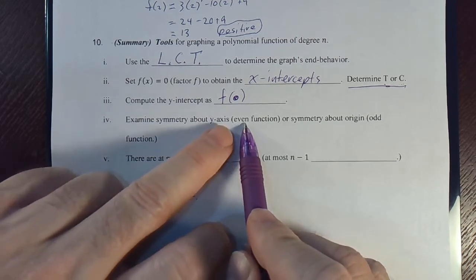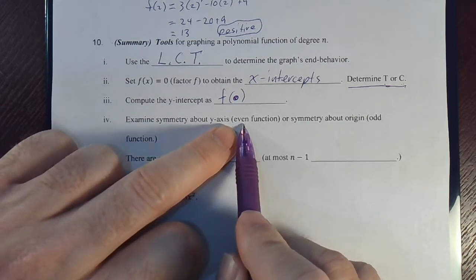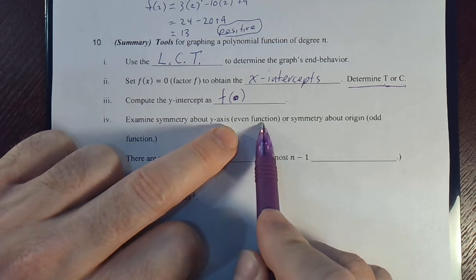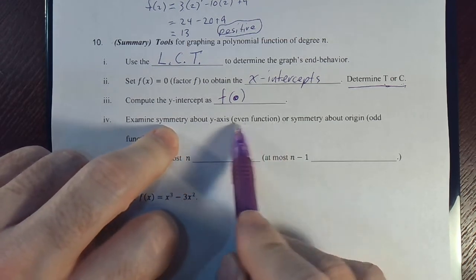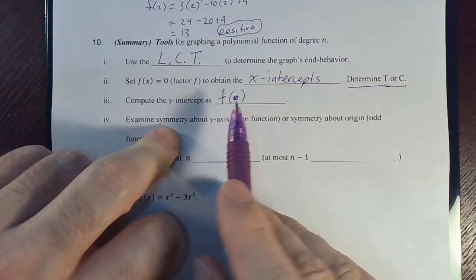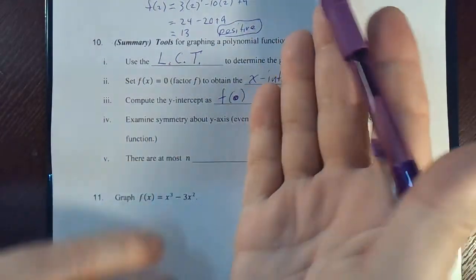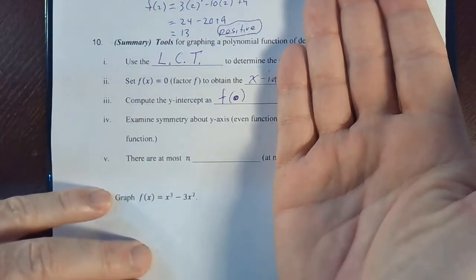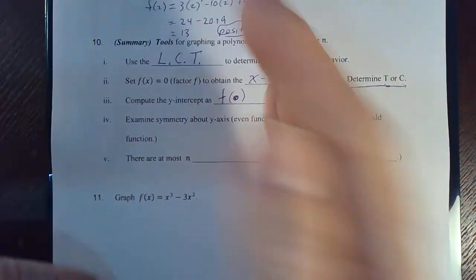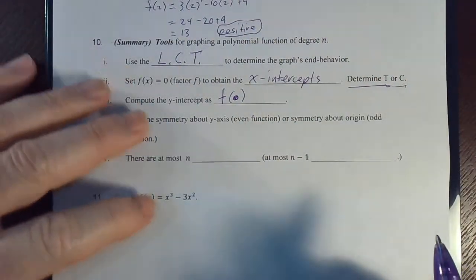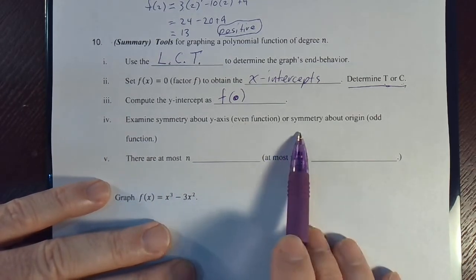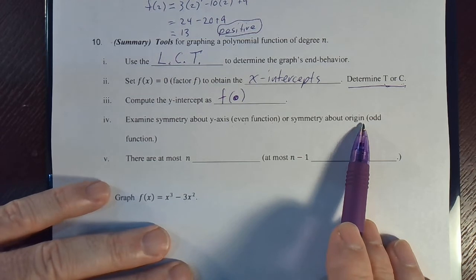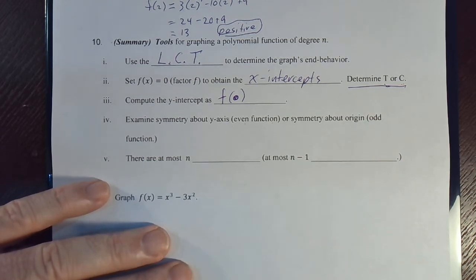And one thing you could do for an even function then is just plug in values of x that are positive. And then when you're done, since it's symmetric, a mirror image around the y-axis, you could just copy whatever you've done on the right, do the mirror image on the left. So you'd really only have to plug in half the number of points if you wanted to. And then symmetry about the origin means it's an odd function. You can go back and review that.